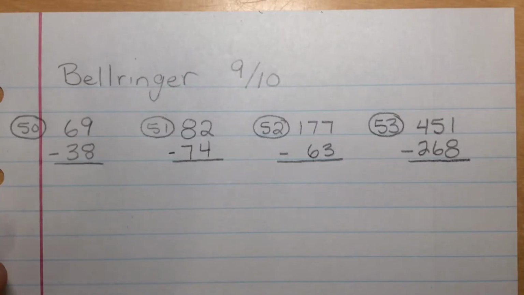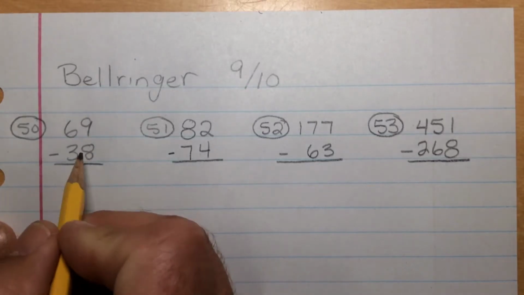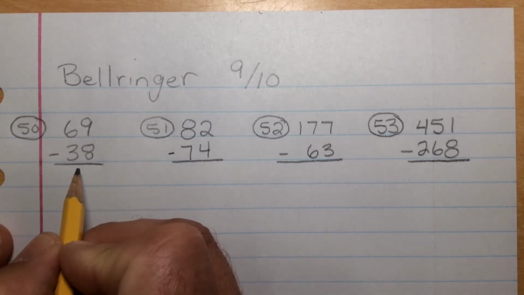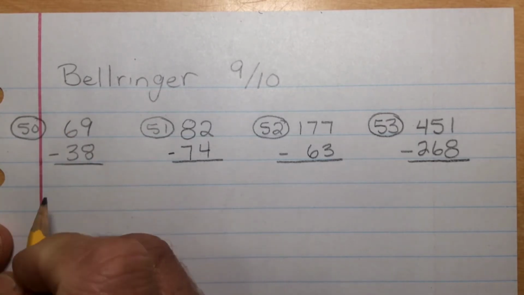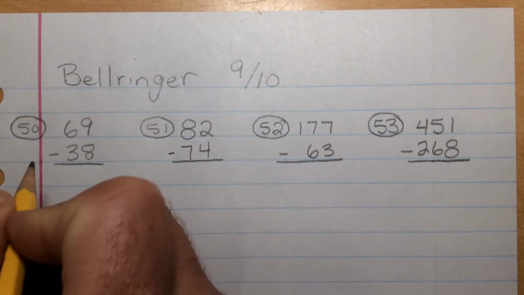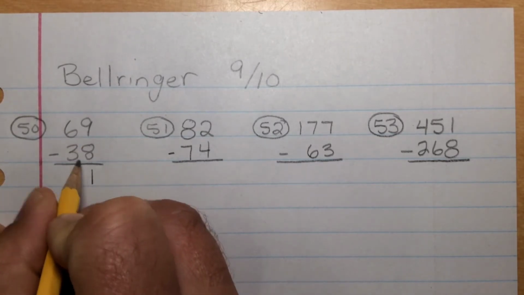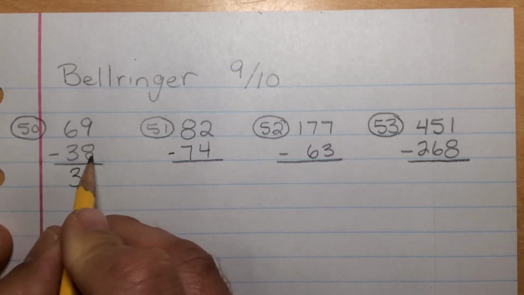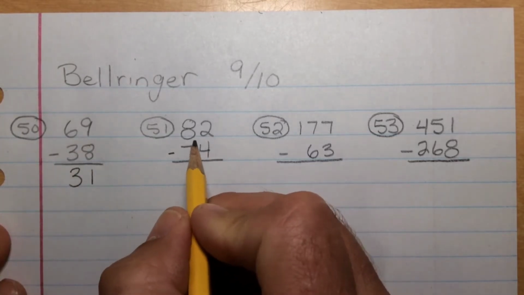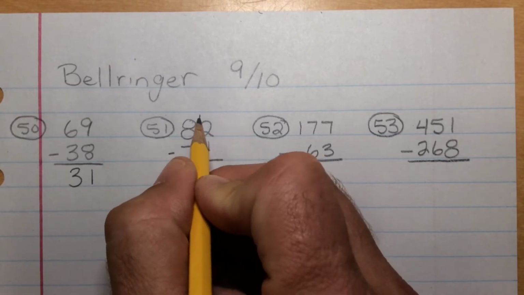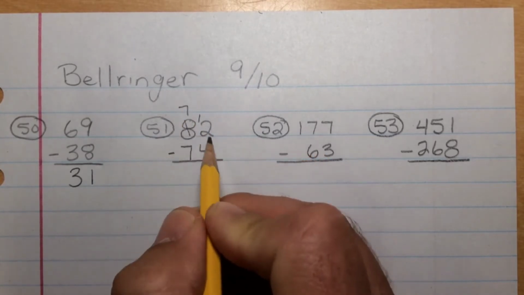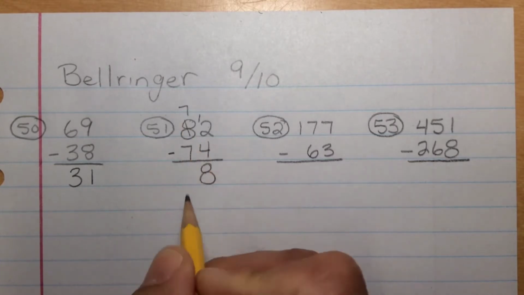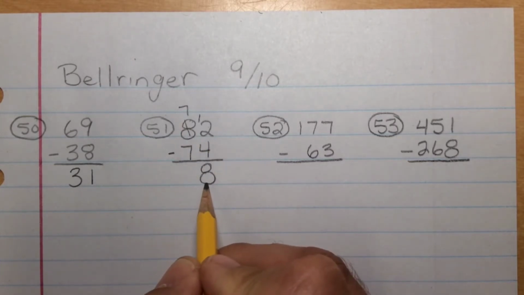Okay, here are the bell ringer problem answers. So I line these up vertically instead of horizontally so I can do the subtraction more easily. So 9 minus 8 is 1, 6 minus 3 is 3. 69 minus 38 is 31. 2 minus 4, well, you can't do it, so you do have to borrow here. Now, 12 minus 4 is 8, and 7 minus 7 is 0. 82 minus 74 is 8.